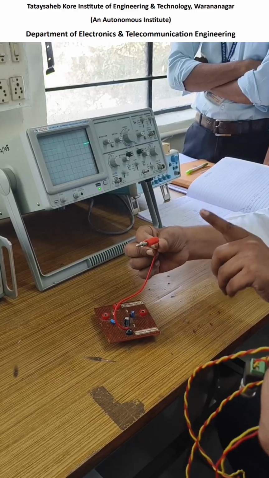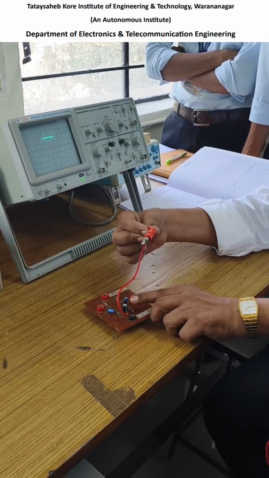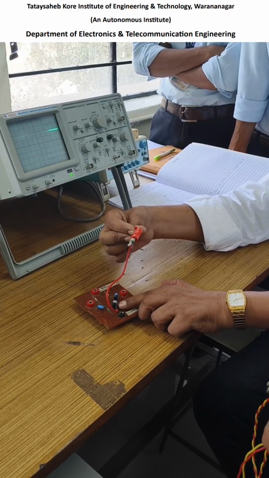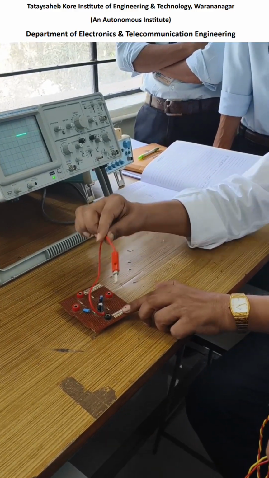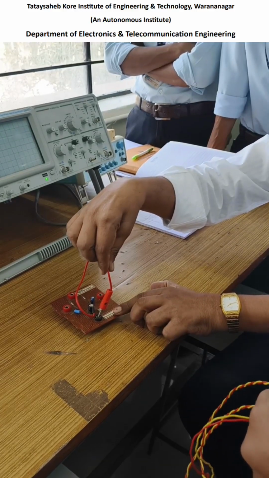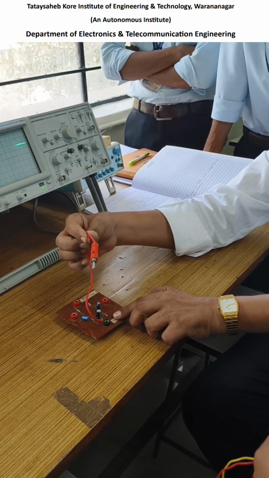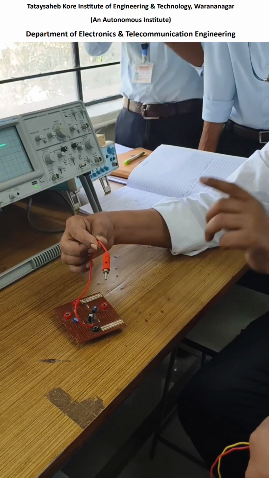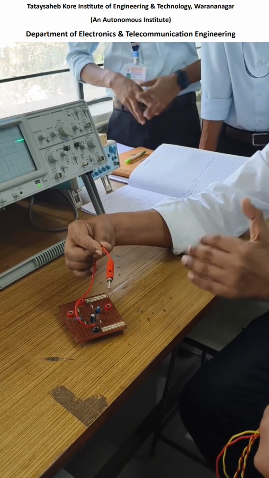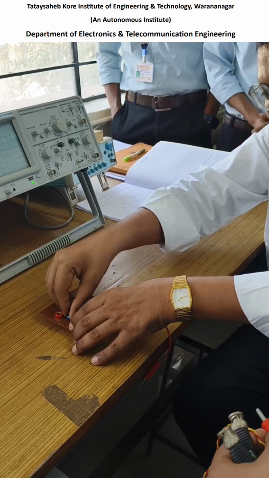Now, what is the use of this connection? This connection we are using to connect and disconnect the bypass capacitor called CE. When this is connected, it acts as without feedback. When this is disconnected, it acts as with feedback, because this CE decides whether feedback is there in the circuit or not.